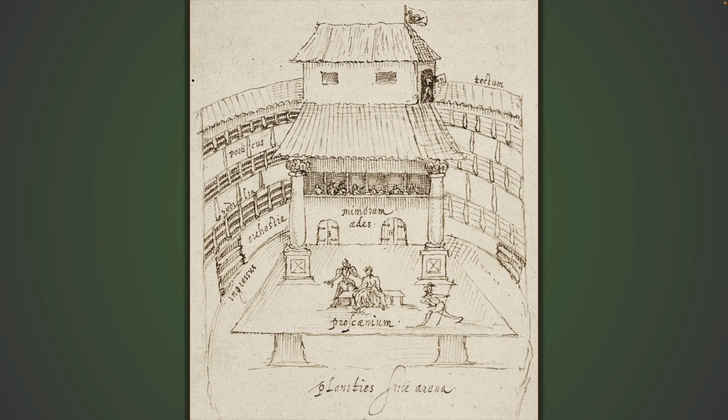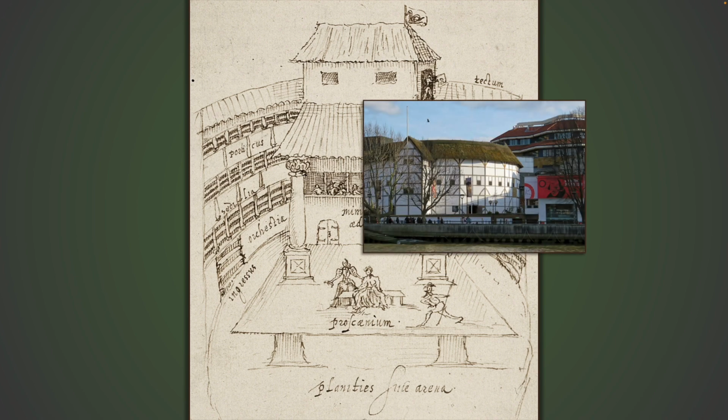So let's talk a little bit about what someone would experience attending a theater during the Elizabethan period. Here's what a reconstruction of the theater looks like today. This is the modern Globe Theater, very near the site of Shakespeare's Globe Theater on the Bankside. And they tried to replicate it almost down to the beam. You know, they've got the thatched roof, and it's a round open air theater, pretty primitive.